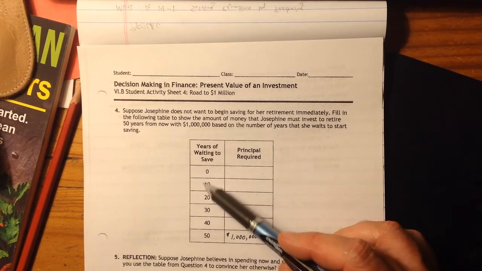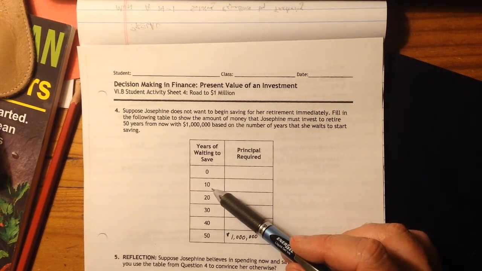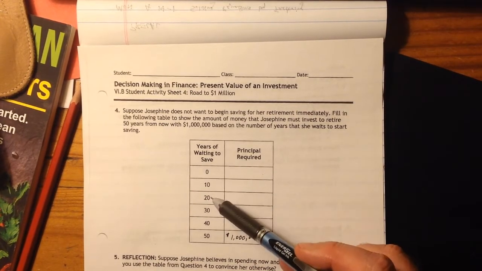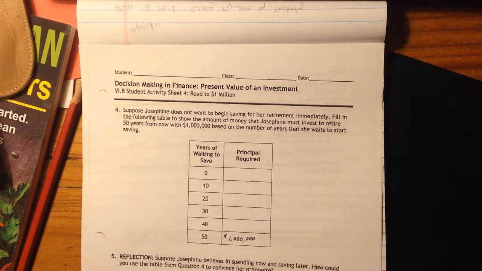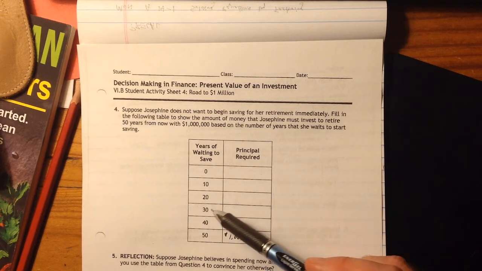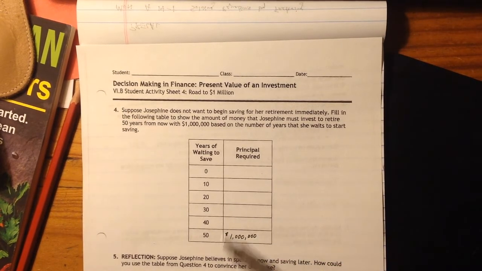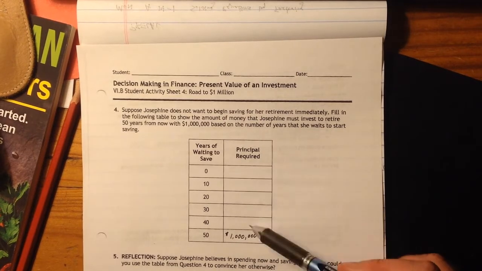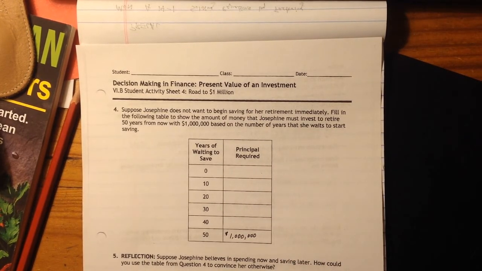So if she waits 10 years, that means she'll have 40 years of compounding. And so you're going to use 40 for t in that same equation from number 3. If she waits 20 years to start saving, that means she'll have 30 years of compounding. Put in 30. If she waits 30 years to save, she'll have 20 years of compounding. Put in 20. If she waits 40 years to save, put in 10. 10 years of compounding, and each of those will give you different values here. Okay? So do that, and then answer number 5, and that will be it for day 1. That is everything that we want to do for day 1. Okay? Good luck with that.